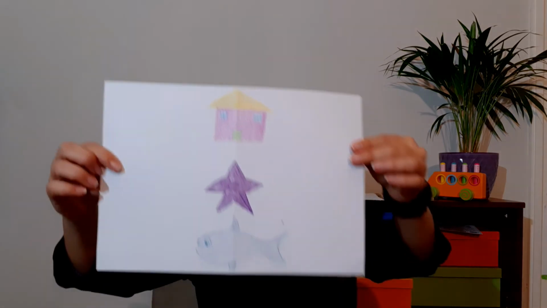Another really good activity for visual closure is to draw a figure. So I've done that here. I've done a few basic pictures, so you can draw them: a house, a star, and a fish. And what we will do then is literally fold the picture in half and only show your child half and see whether they can guess what it is that you have drawn.